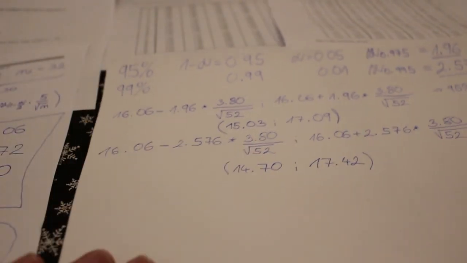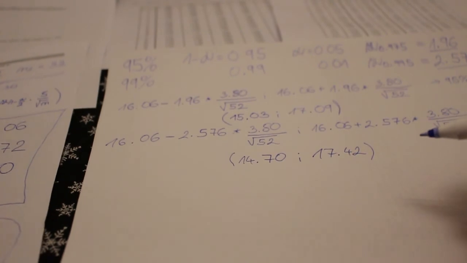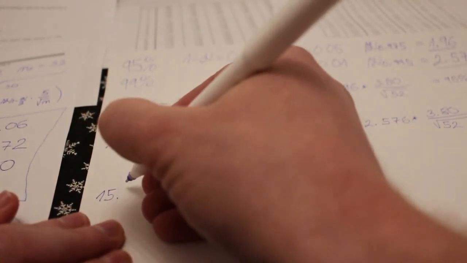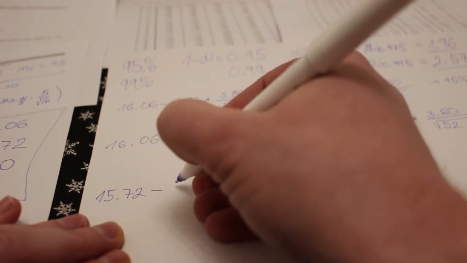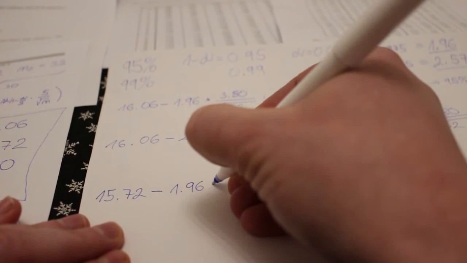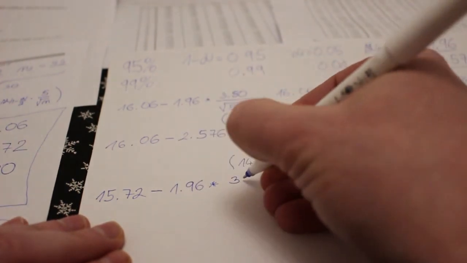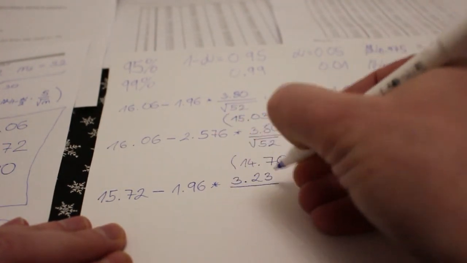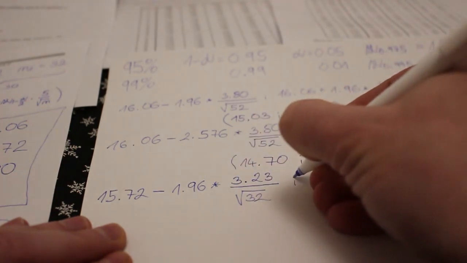And the same for males. So the mean for males, 15.72 minus first quantile 1.96 times standard deviation for males 3.23 divided by square root from 32 boys.